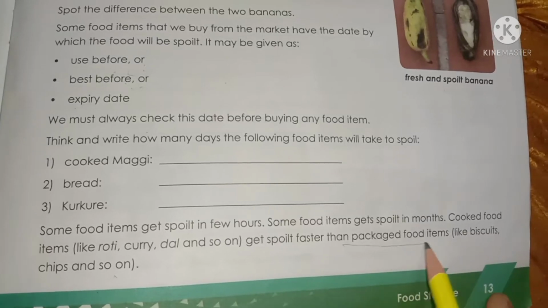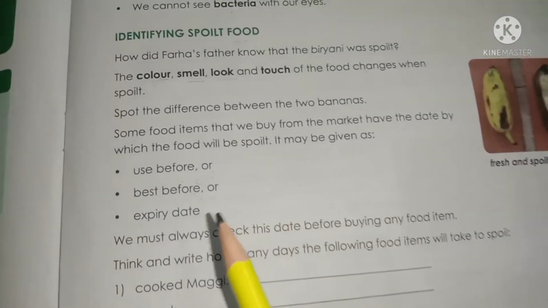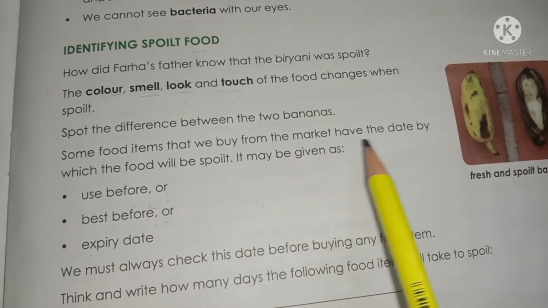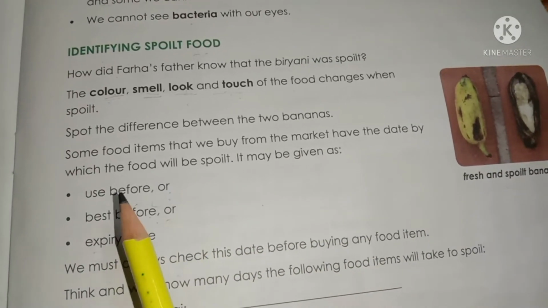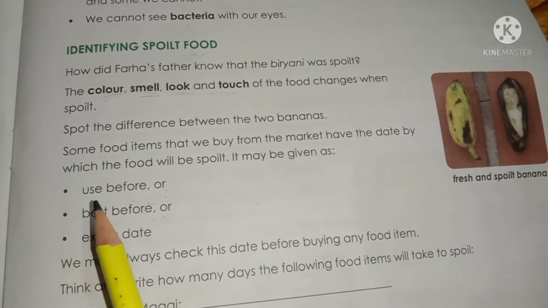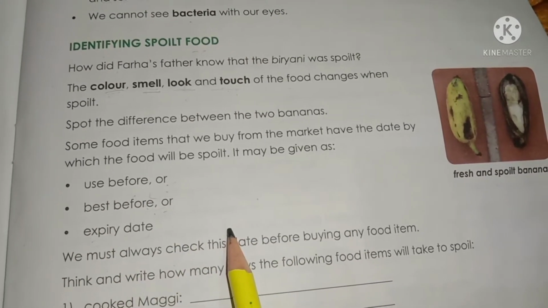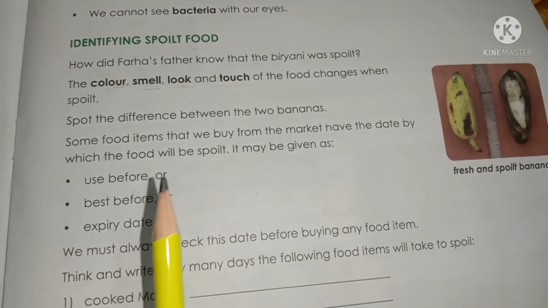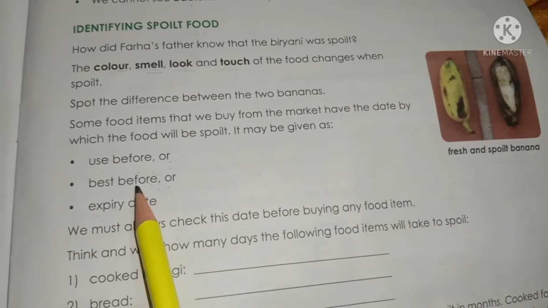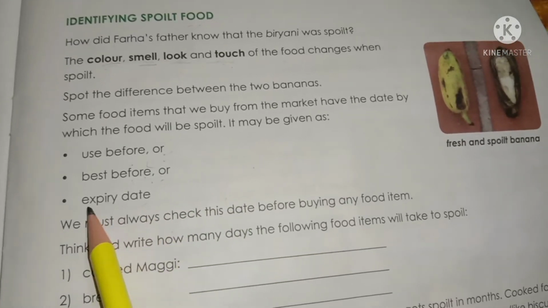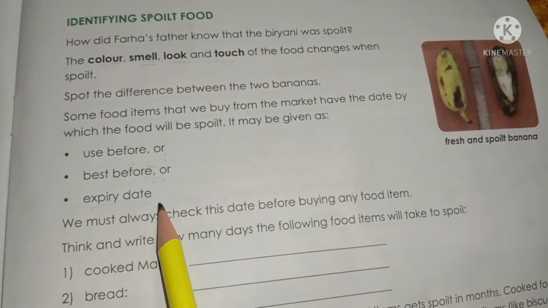See the packed food items, the groceries our parents get at home, no? On the pack it will say used before, best before or expiry date. Manufacturing date and expiry date will be there. You would have seen your mother or father checking that manufacturing date and expiry date. After that date we should not eat that food. Okay.